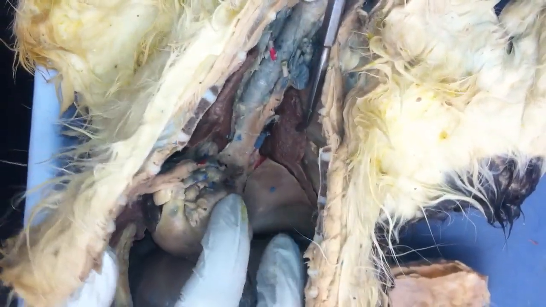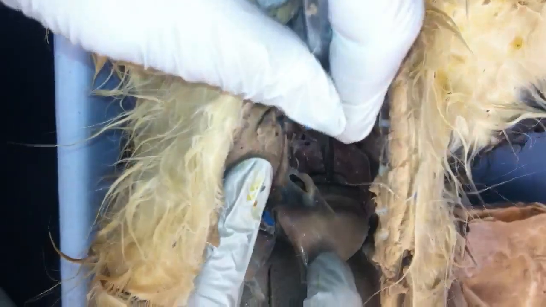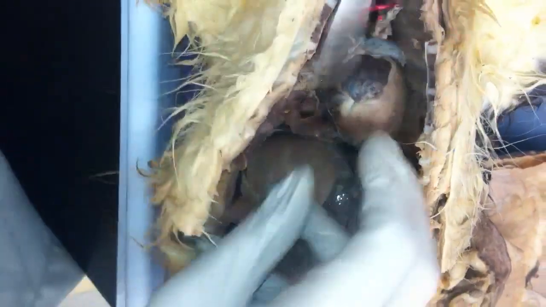And so you've got the left anterior and middle and posterior, right anterior, middle and posterior, and mediastinal lobe.